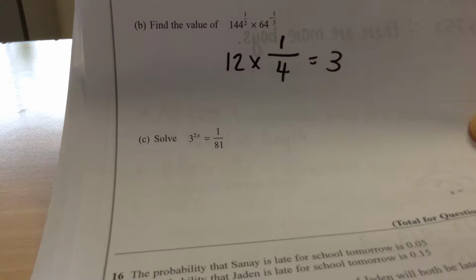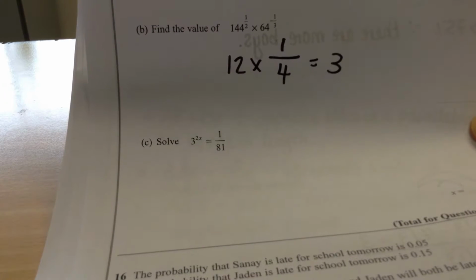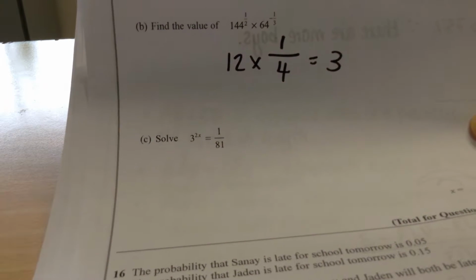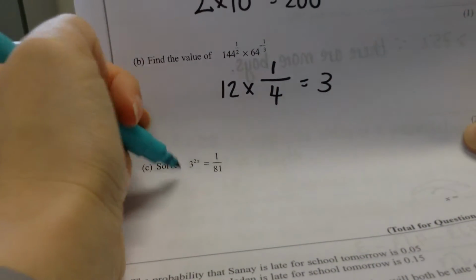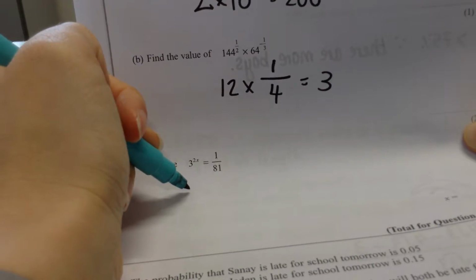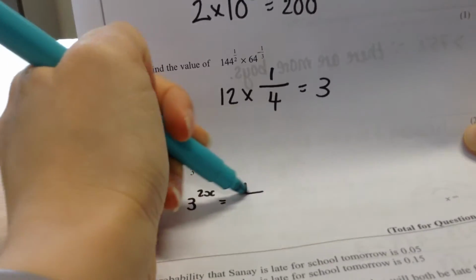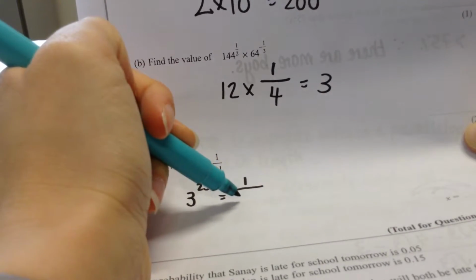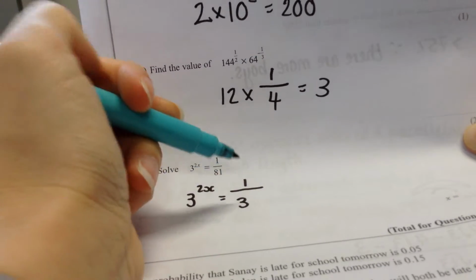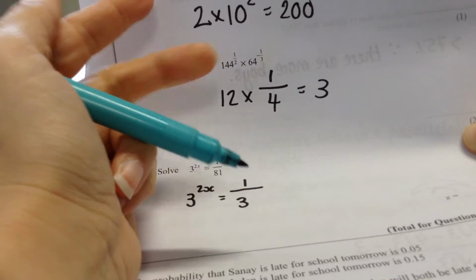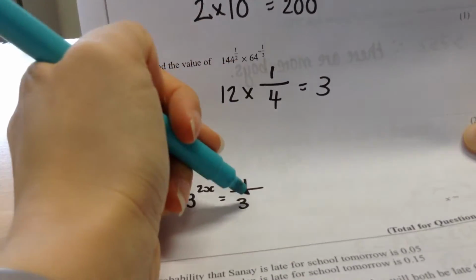Solve 3 to the 2x equals 1 over 81. Okay, how about I do this? 3 to the 2x equals... I know that 81 is a power of 3, isn't it? Is it 3 to the power of 4? Let me think. 3, 9, 27, 81. Yeah, it's 3 to the power of 4.